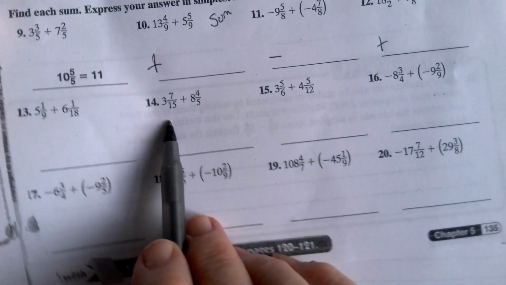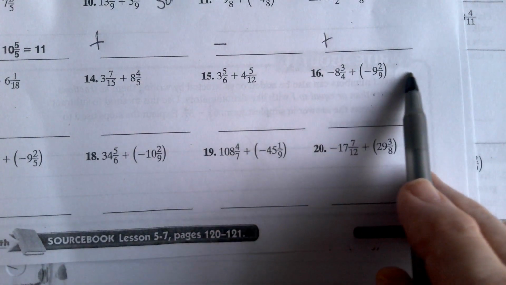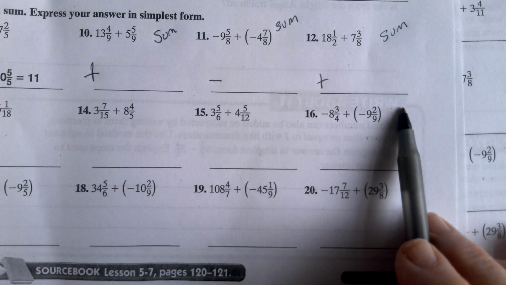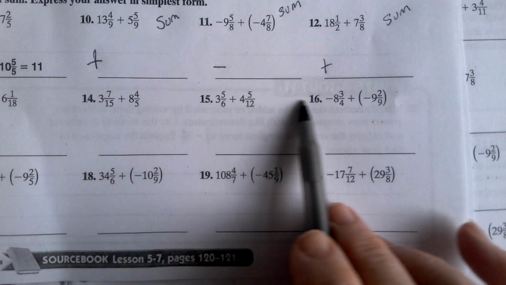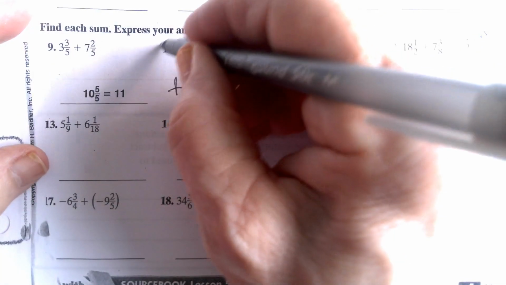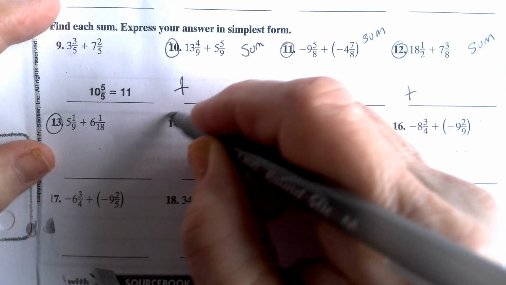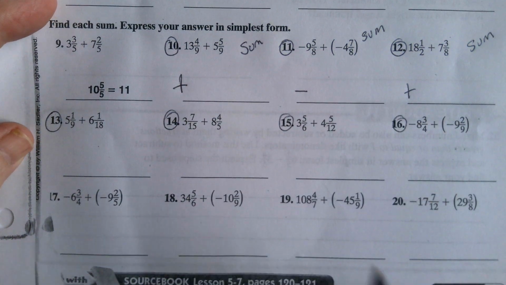Are there any that you have to take the difference? No. There's none of these that you're going to take the difference. So we're going to end up doing 10, 11, 12, 13, 14, 15, 16.